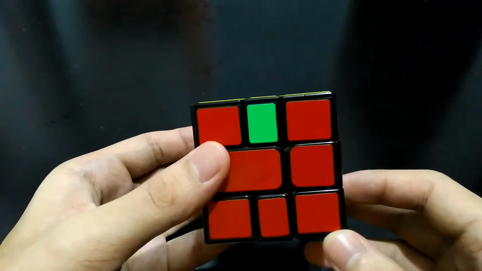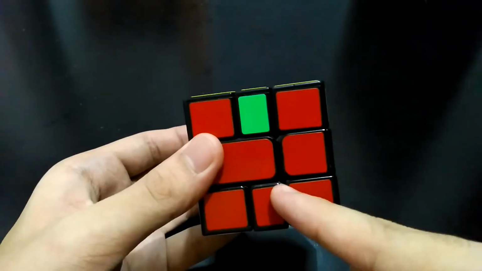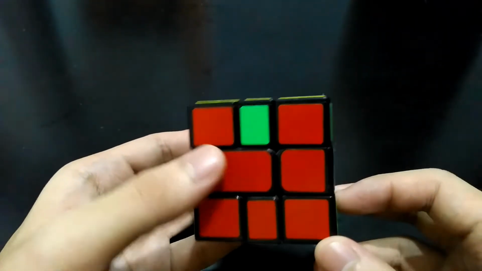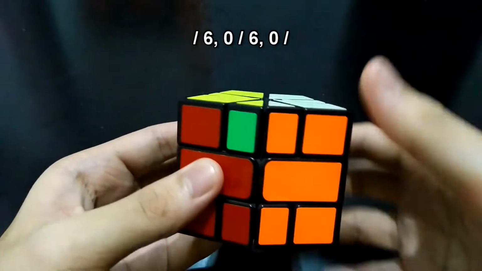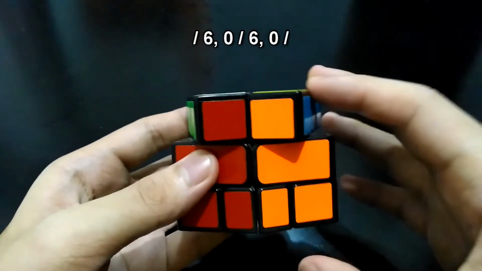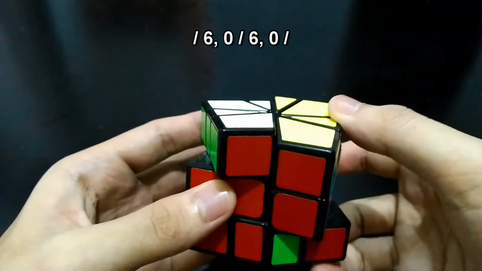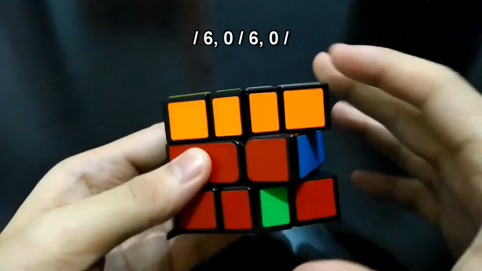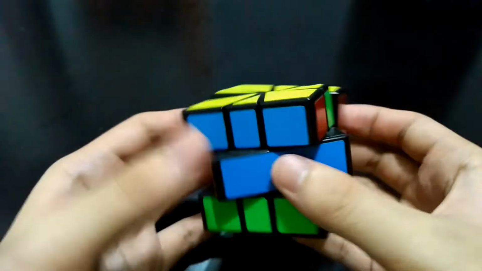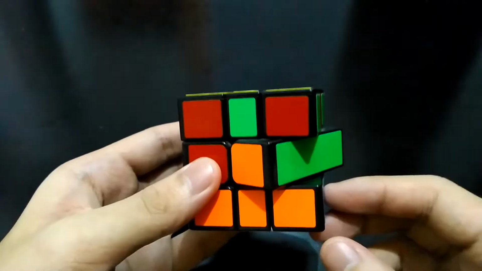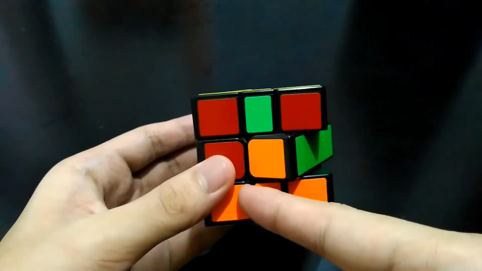If it's not possible to align, like in this case, it's on the right side, do this algorithm: /6 0 /6 0 /. Now it's on the other side, and now we can already see a line on the left side.